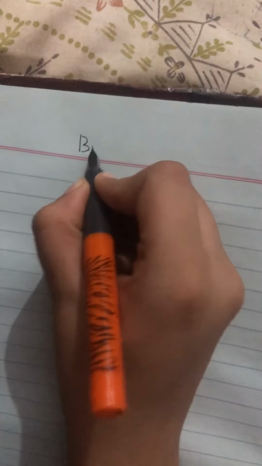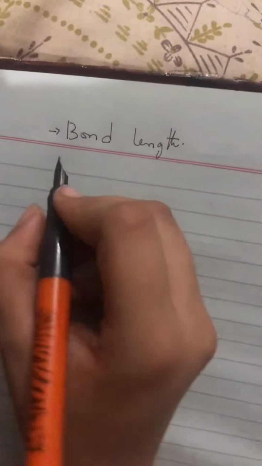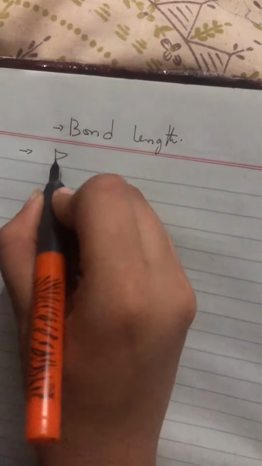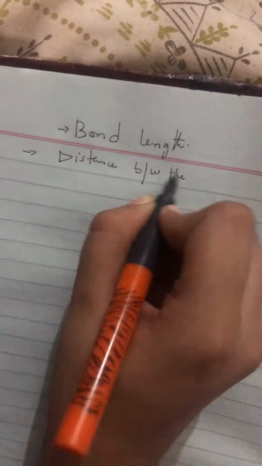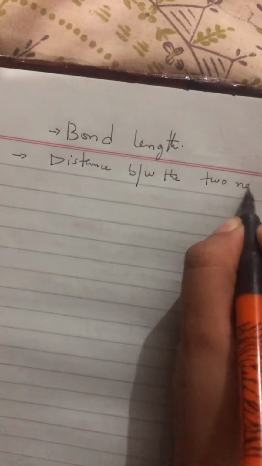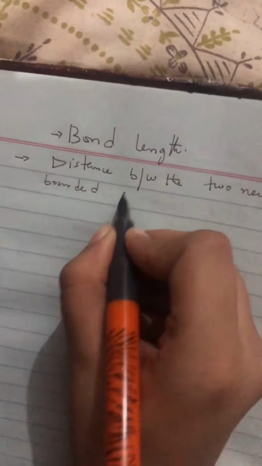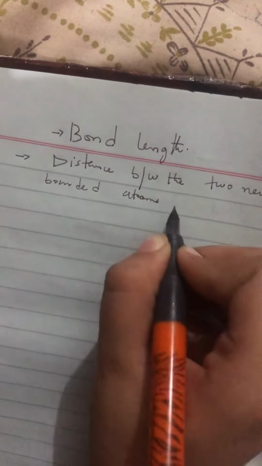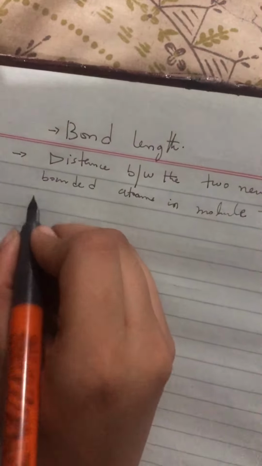So another bond character is the bond length. Before, we discussed bond energy; now we have bond length. Now what is the bond length? It is the distance between the nuclei of two bonded atoms in a molecule. That is called the bond length.